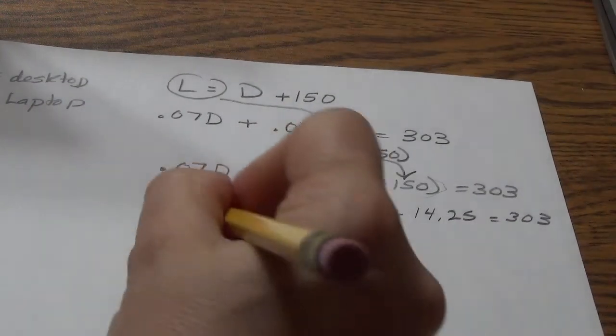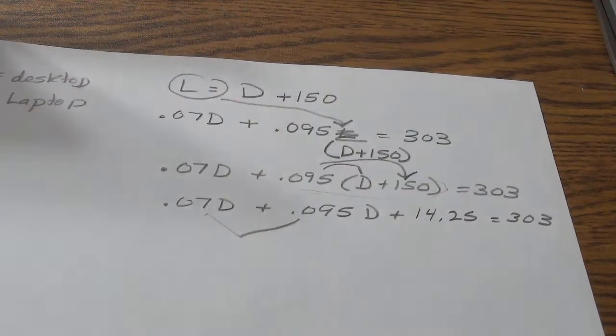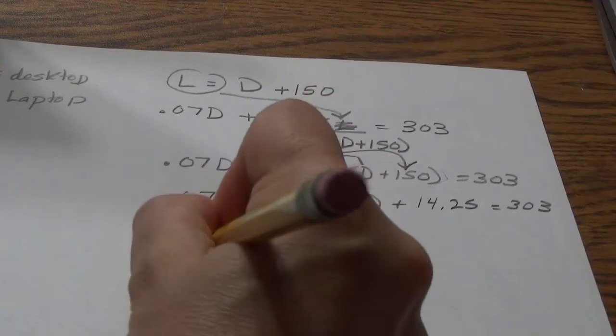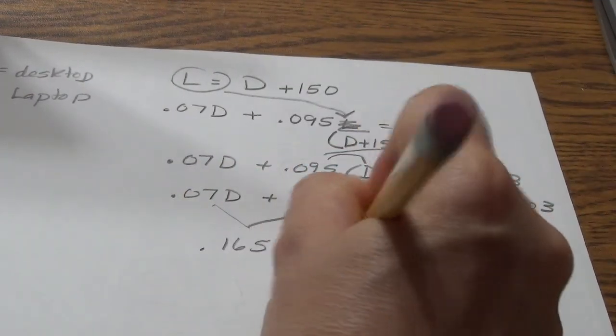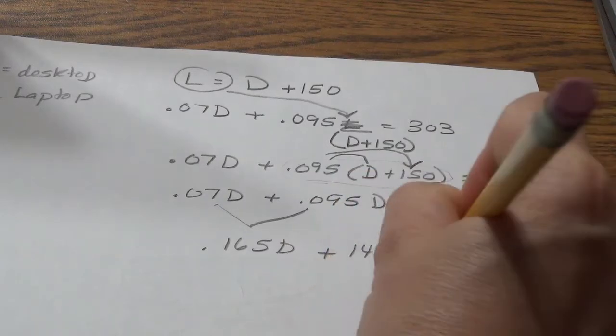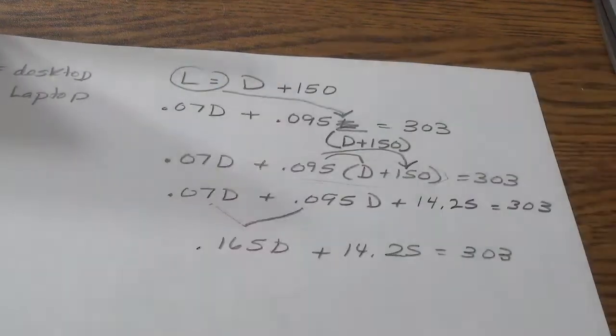Now I'm going to go ahead and combine my like terms, so I'm going to add my 7% and my 9.5%. So 0.07 plus 0.095 is 0.165D plus 14.25 equals 303.